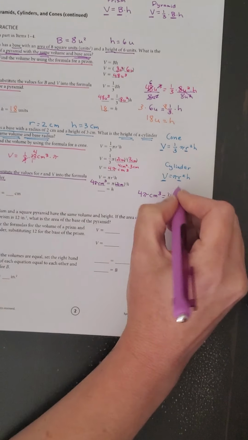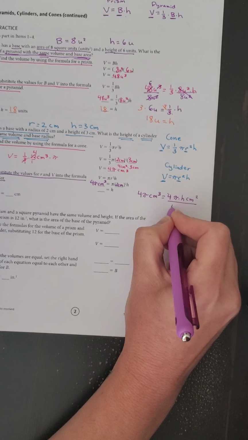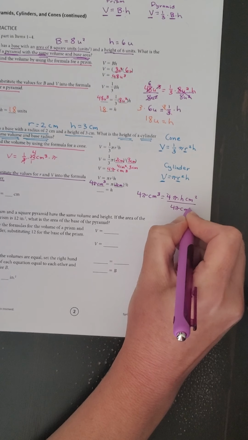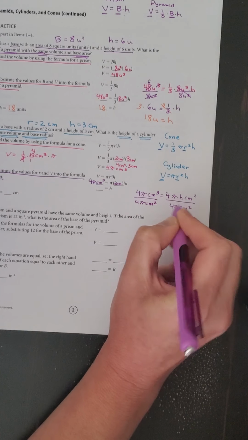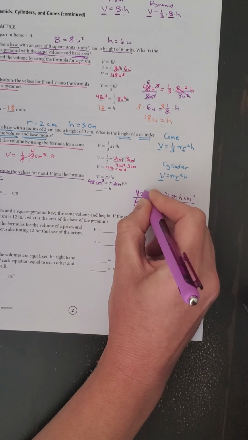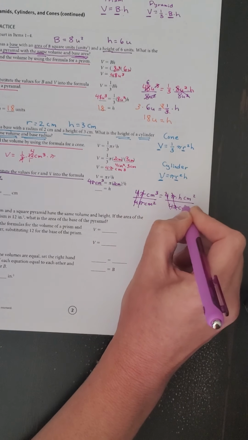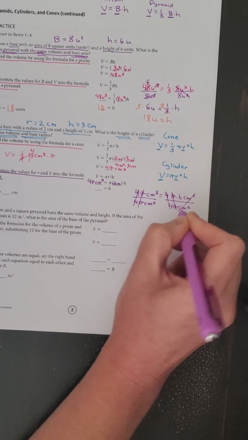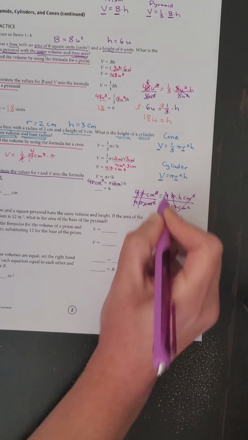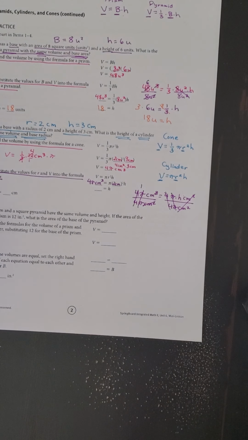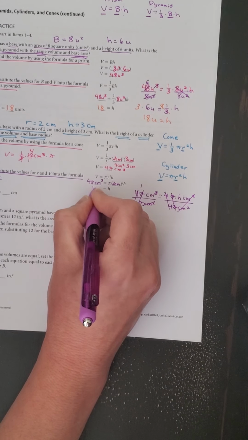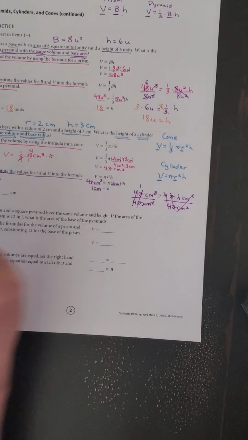I'm going to divide everything by 4 pi centimeters squared. So the 4 is reduced, the pi is reduced. Here the centimeters reduce to a centimeter. Everything reduced to a 1. So 1 centimeter must be the height, and that makes sense.